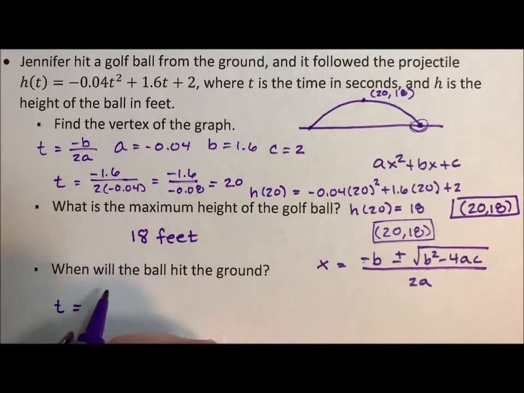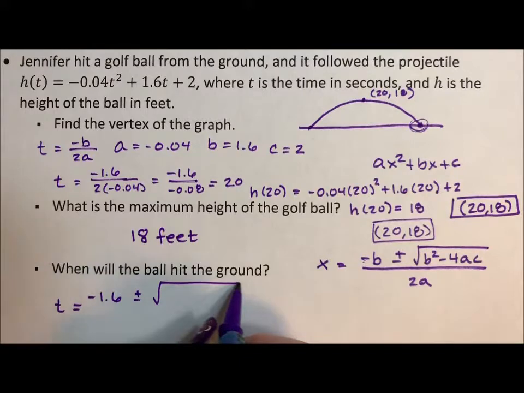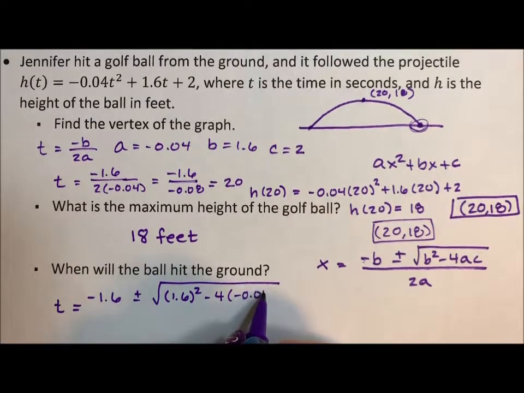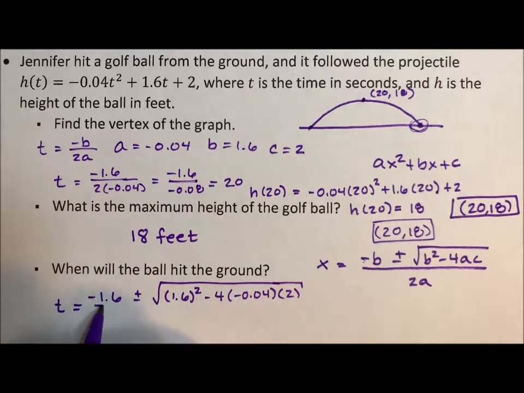So t equals negative b, negative 1.6, plus or minus the square root of b squared, 1.6 squared. I always put b squared in parentheses, positive or negative, so I just get into the habit, minus 4ac, all over 2a, 2 times negative 0.04.